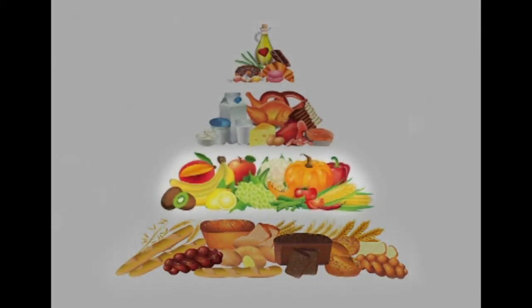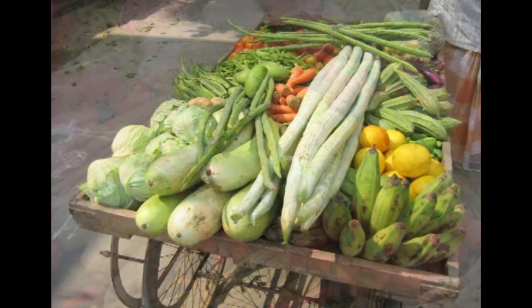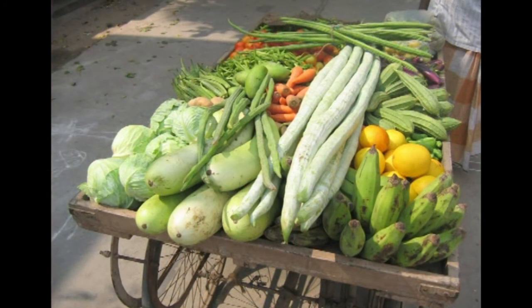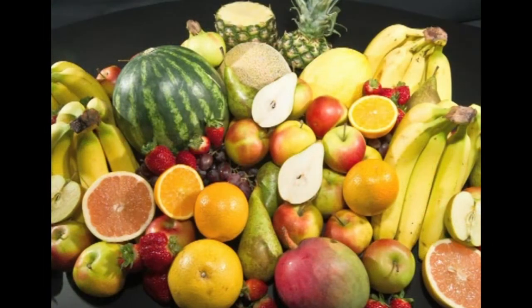The next section is that of vegetables and fruits. As we know, vegetables provide vitamins such as vitamin A, C, folic acid, and so on. They are also good sources of minerals like iron, magnesium, and fiber. Fruits are also excellent sources of vitamins and minerals, especially fiber. We need to include at least 3 to 5 servings of vegetables in our daily diet and 2 to 4 servings of fruits, which are distributed at different times of day.